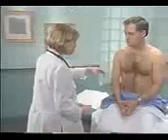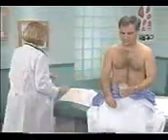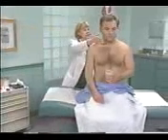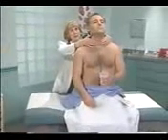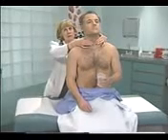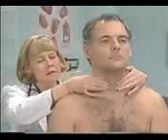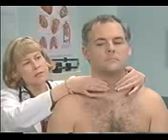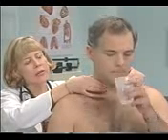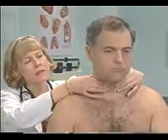Then palpate the thyroid gland from behind. Place the fingers of both hands on the patient's neck with your index fingers just below the cricoid. Palpate both lobes and the isthmus. Instruct the patient to sip and swallow during the exam. Note the size, shape, and consistency of the thyroid.